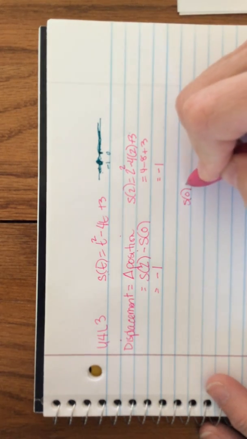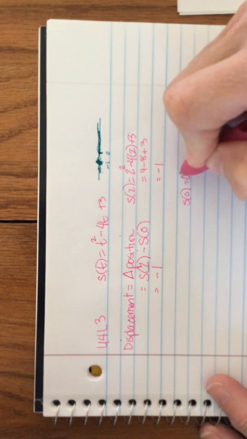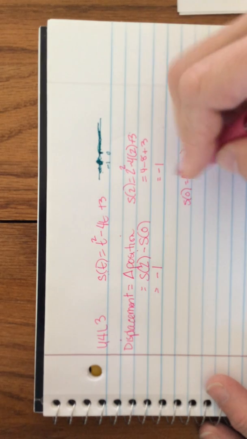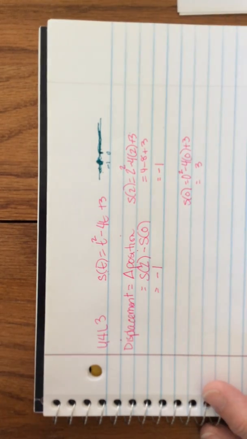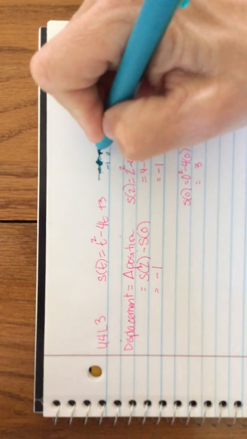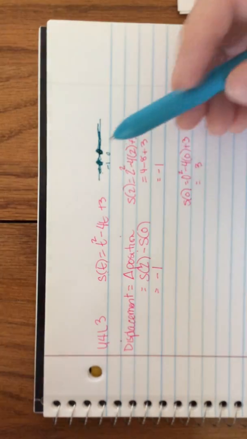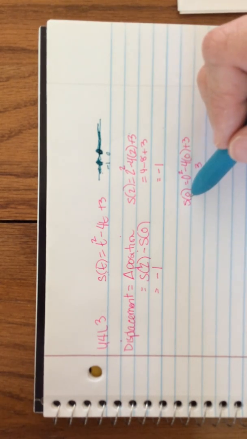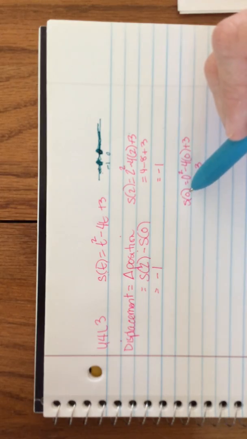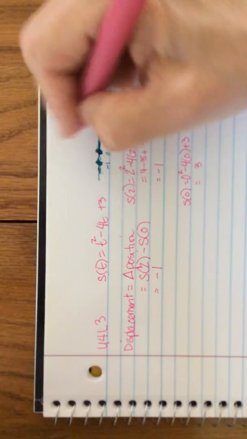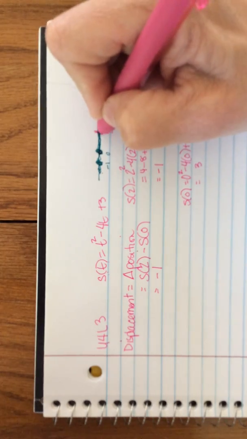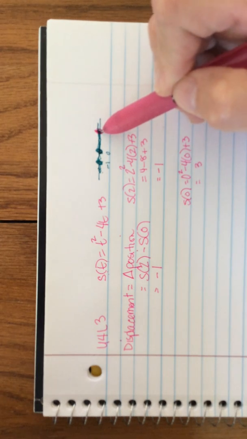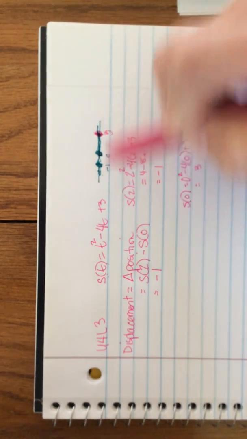Okay, so now let's talk about S of 0. S of 0 is going to be 0 squared minus 4 times 0 plus 3. And this will clean up to be 3. So if this is, let's say, an origin or a point of focus, at time 0, the particle is at position 3. So the bug or the particle or whatever at time t equals 0 starts at 3 and moves back and forth.